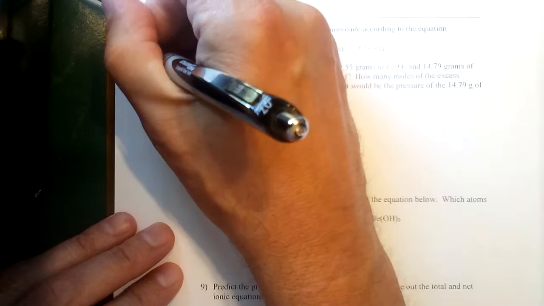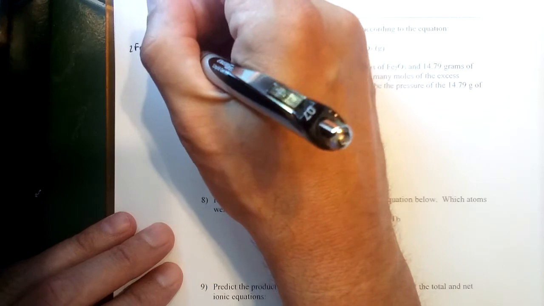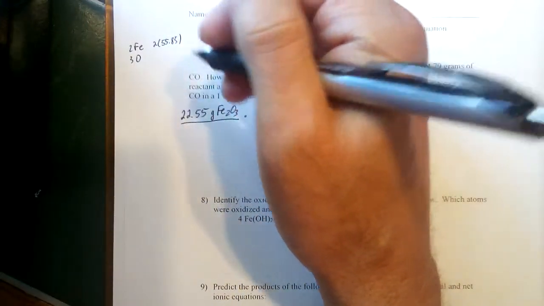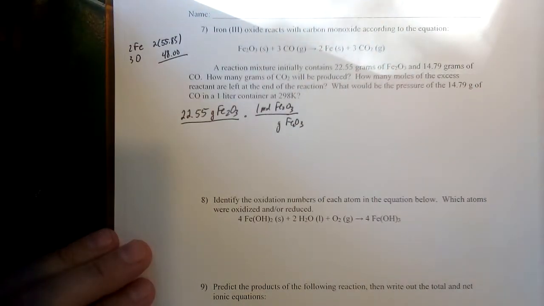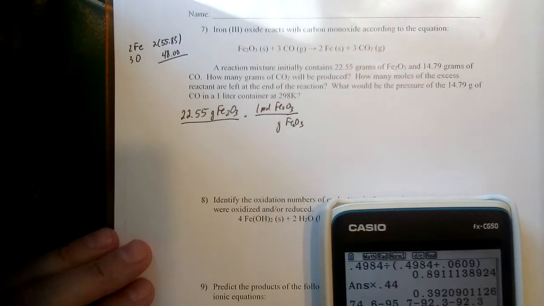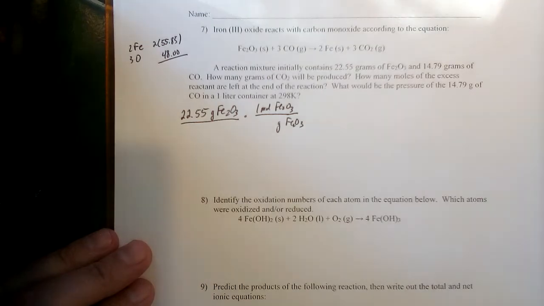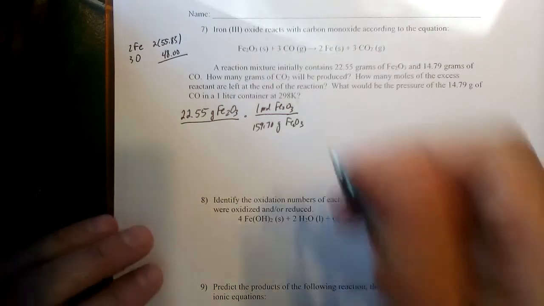So 2 irons are in here. Iron is 55.85, so 2 times 55.85 for the irons. 3 oxygens, oxygen is 16, so 3 times 16 is 48. So add 48 to that. That gives us the molar mass for the iron 3 oxide. So 55.85 times 2, and then add to that 48. That is 159.70. So 159.70 grams on the bottom there.